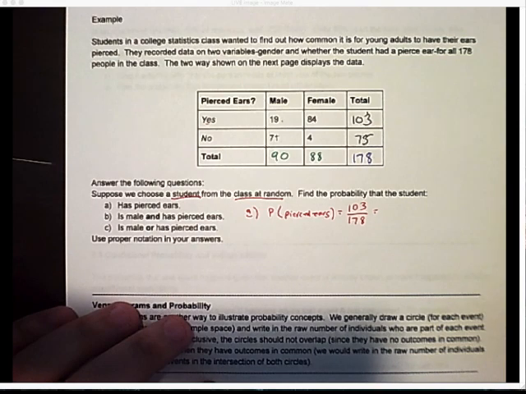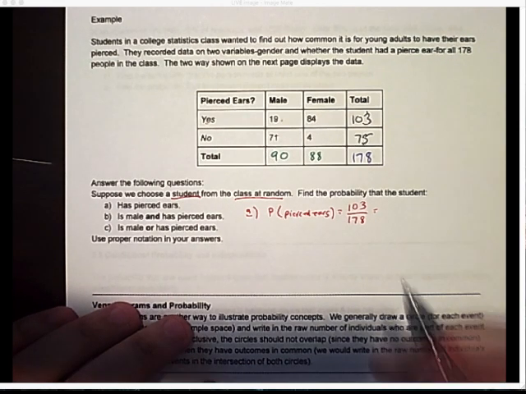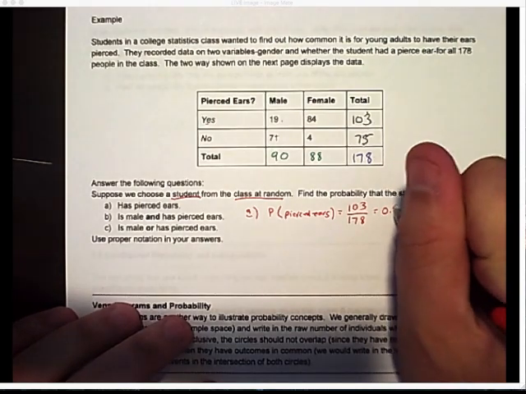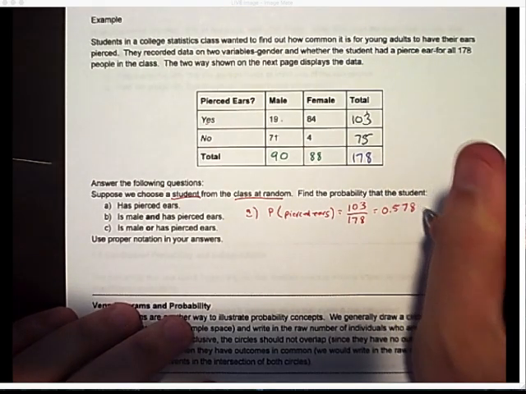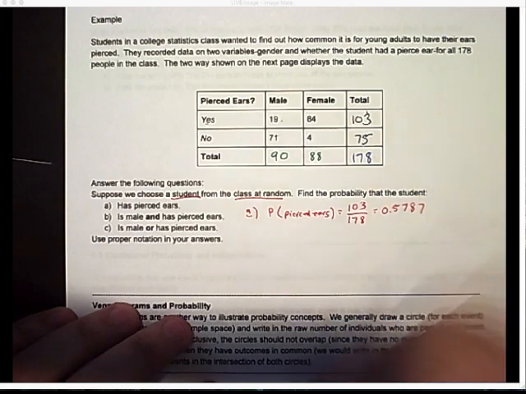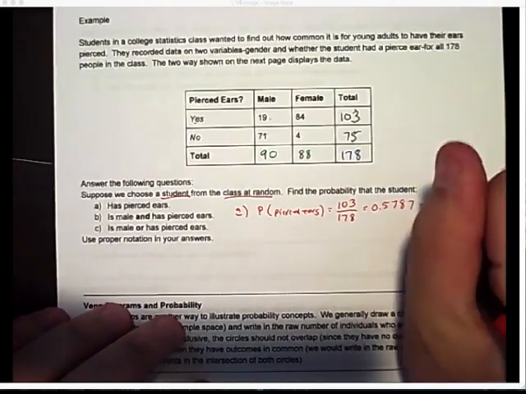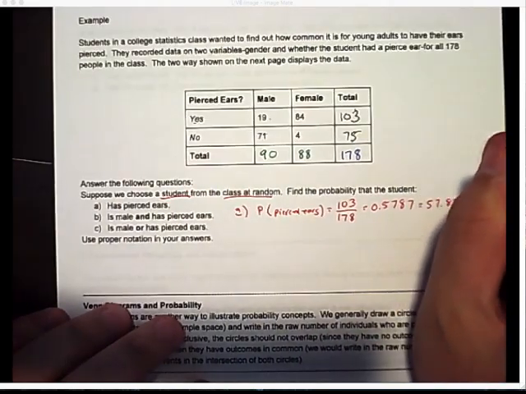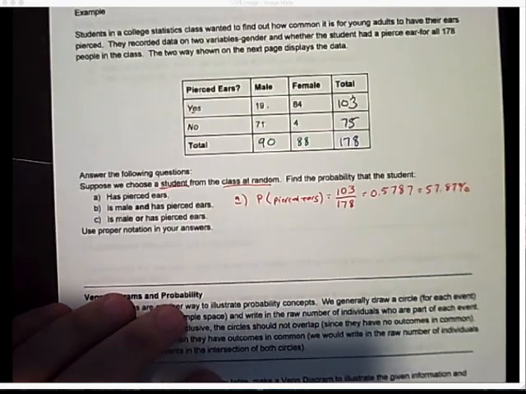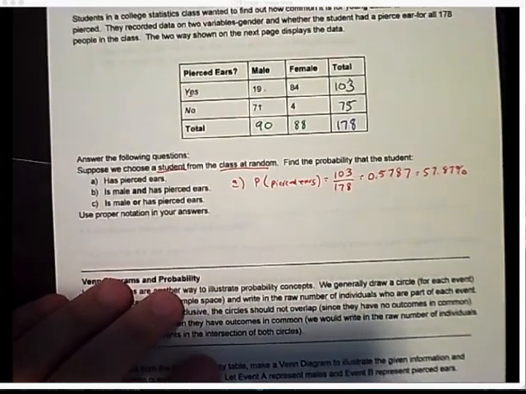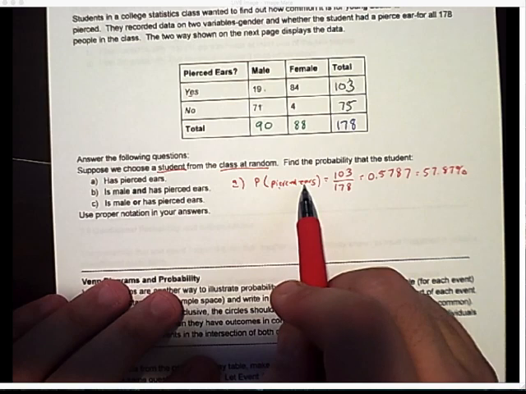All right, so we can express the probabilities as a fraction, but we could also do it as a decimal. So if I do 103 divided by 178, okay, that is 0.5787 if I round. Or you can express it as a percent. 57.87% of the class has pierced ears. All right, this is an event. Having pierced ears is an event.